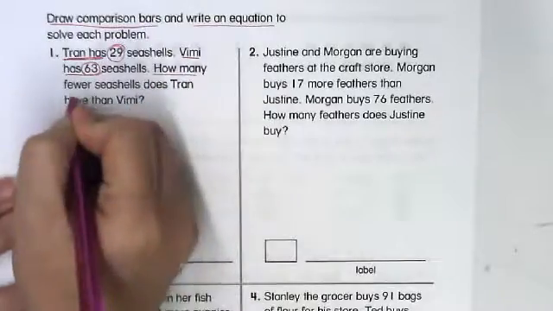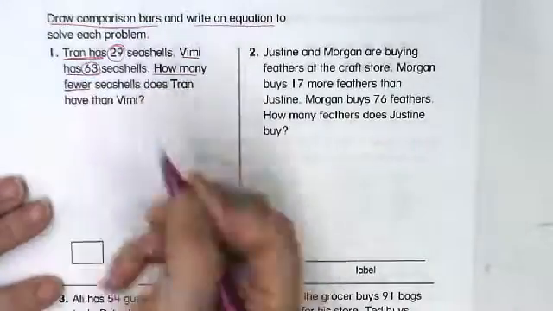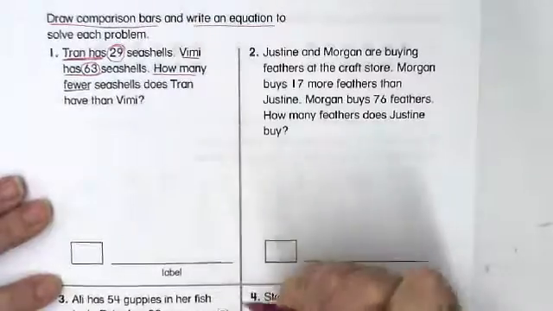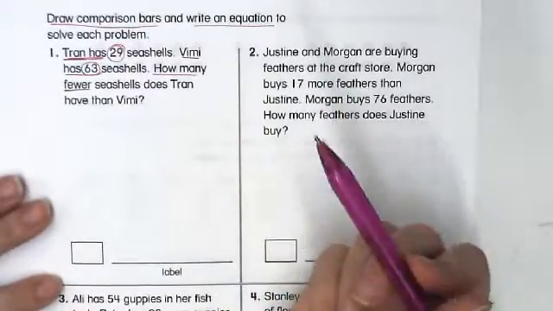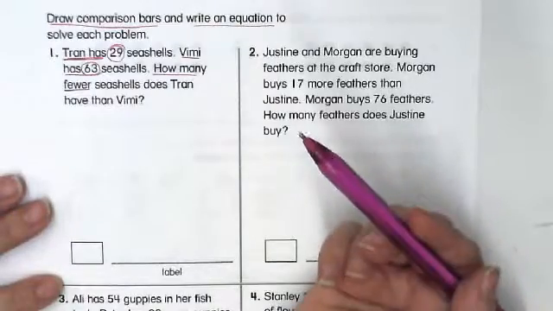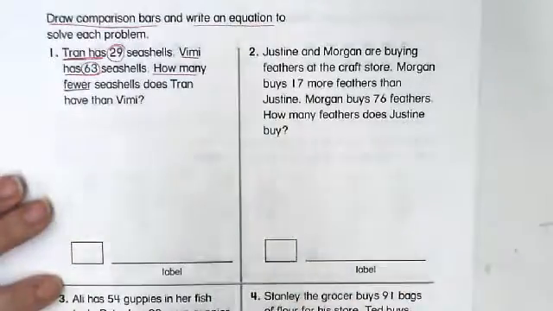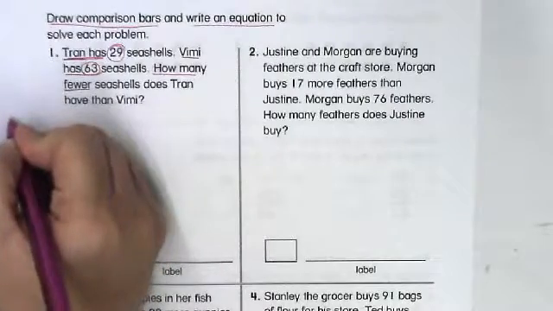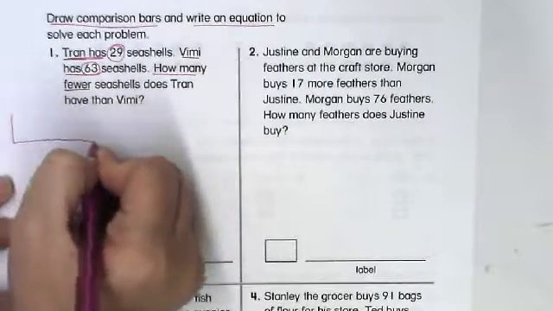How many fewer seashells does Tran have than Vimy? So I'm wondering how many fewer. This word fewer is a key word that will be very helpful. I'm thinking, okay, I'm talking about two different people and what they have. It could be who has more, but this time it's looking at who has fewer. So I'm definitely going to use a comparison bar, and I'm going to draw it to start us off.